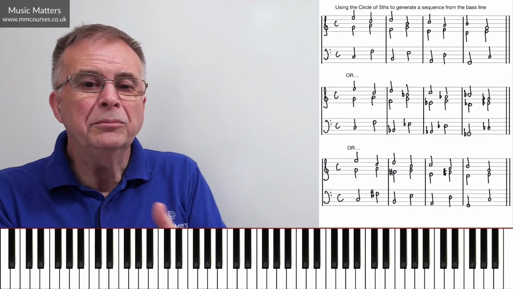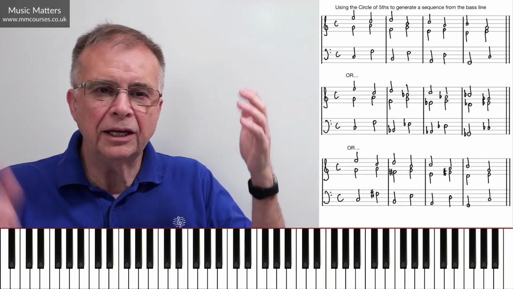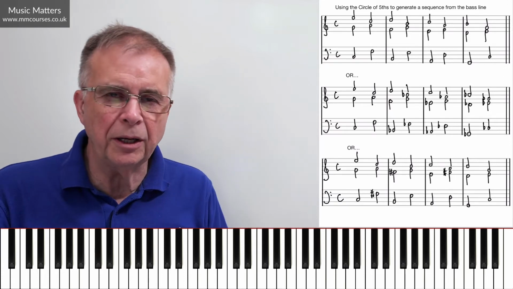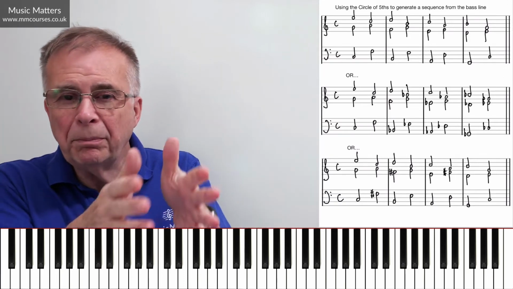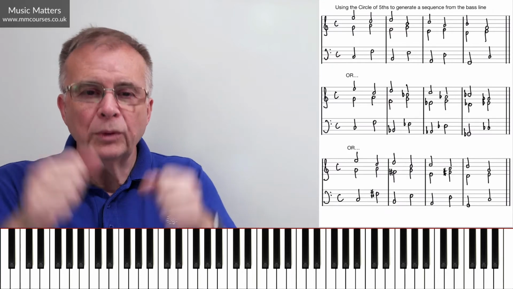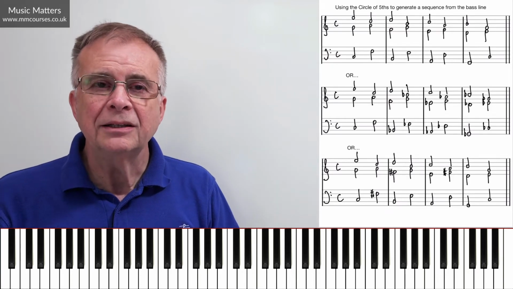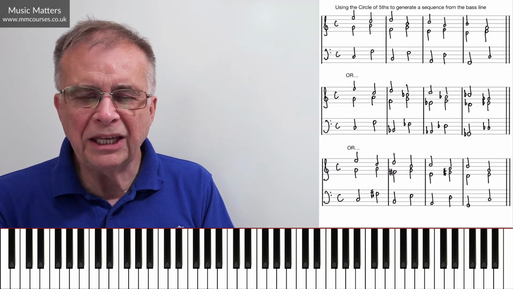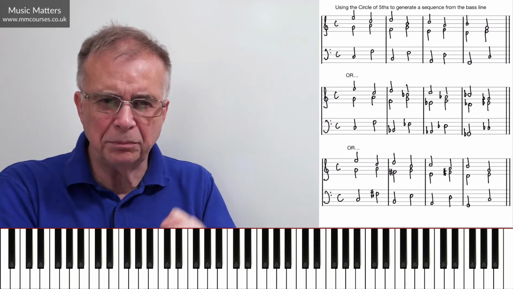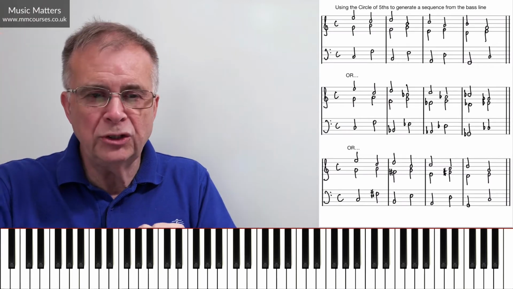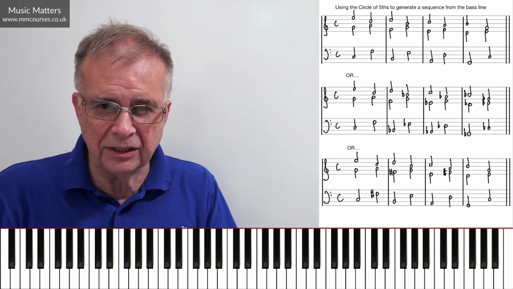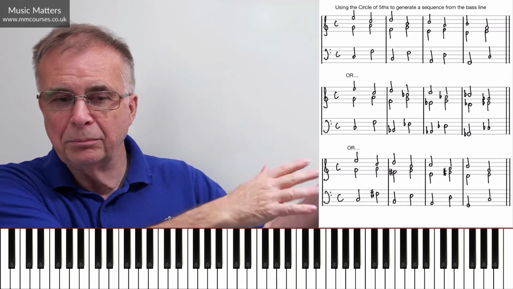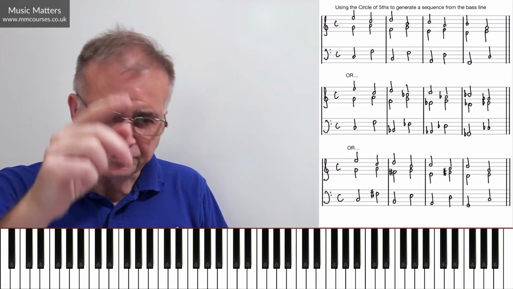You don't have to do the same thing in every bar or measure. You could vary that as well. You could have the top part moving here, the middle part moving there, the bass part moving there. In other words, this is just a basic framework from which you can generate something quite inviting, with a bit more rhythmic interest, melodic interest, and contrapuntal interest, movement between the different parts. So that's how you could form a basic sequence using the outline pattern of the circle of fifths.